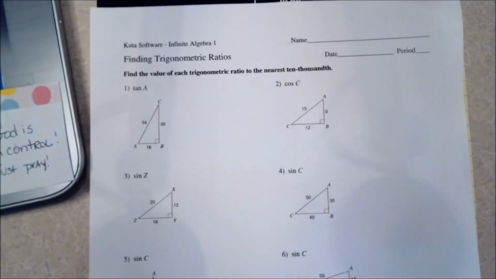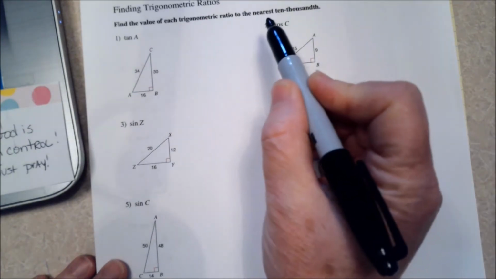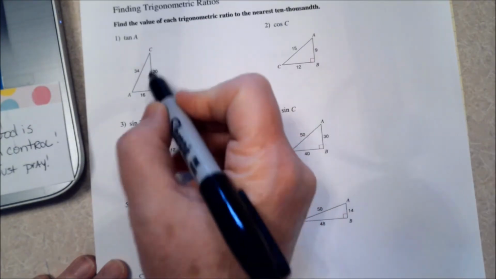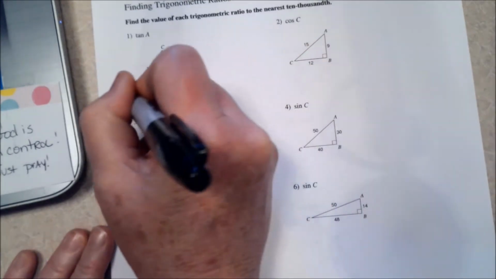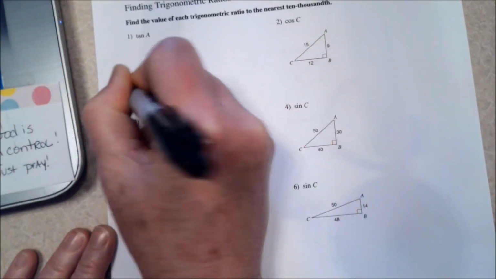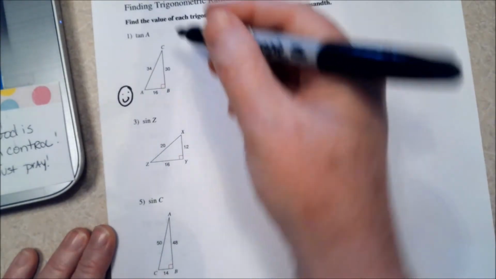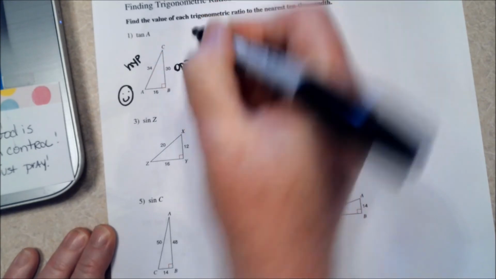Now, some problems that we might need to practice on. Find the value of each trig ratio to the nearest 10,000ths. They want the tangent of angle A. The first thing I would do is put my smiley face at A. This is the hypotenuse. This is the opposite side. And this is the adjacent side.